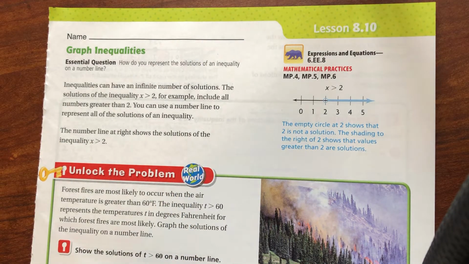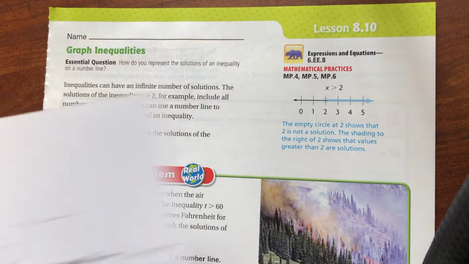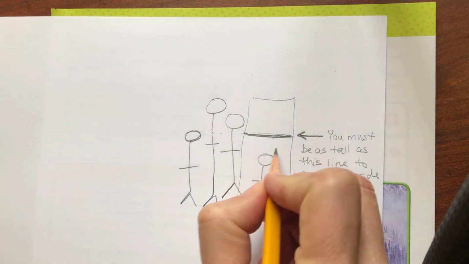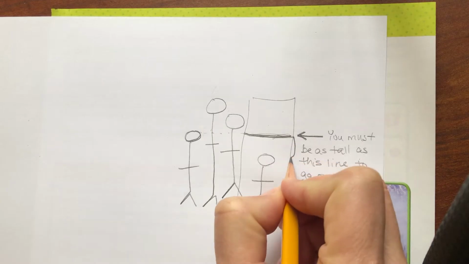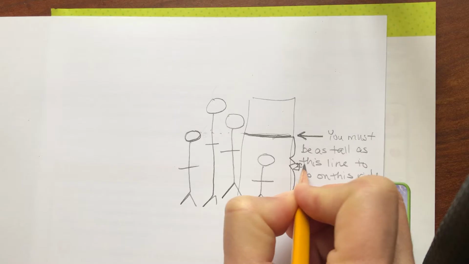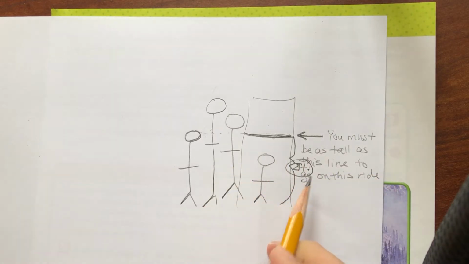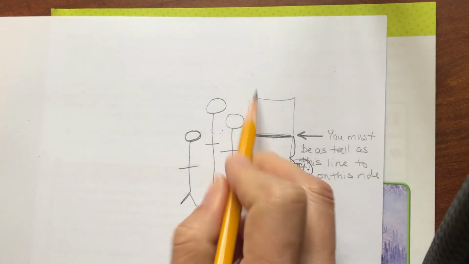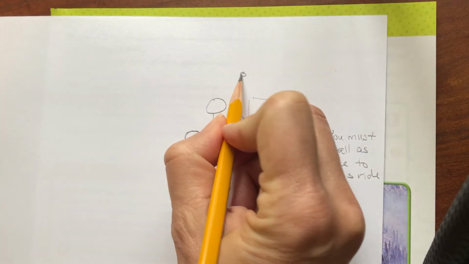Like we talked about yesterday, let's say that this is 2 feet tall. In order to ride this roller coaster, you have to be at least 2 feet tall. Well, there's lots of people taller than that. They might be 8 feet tall.